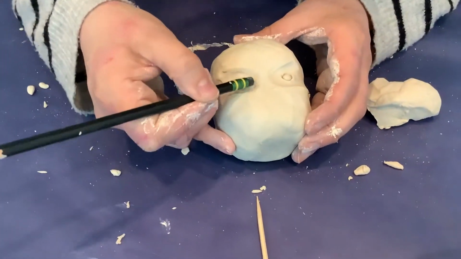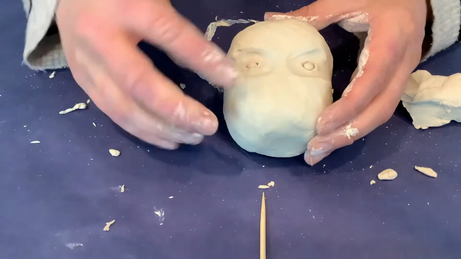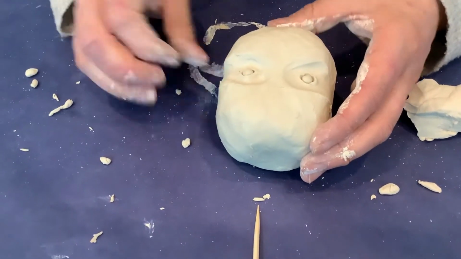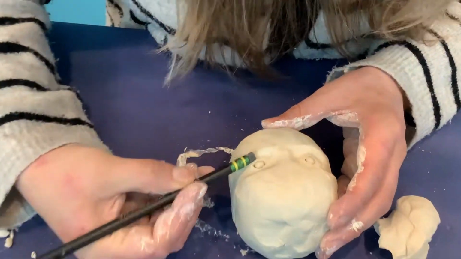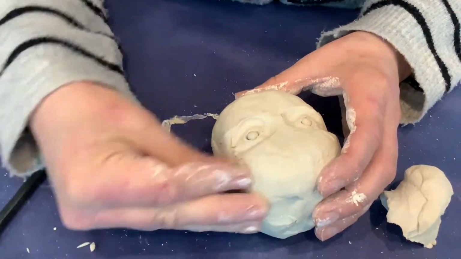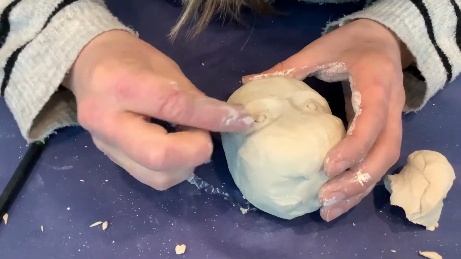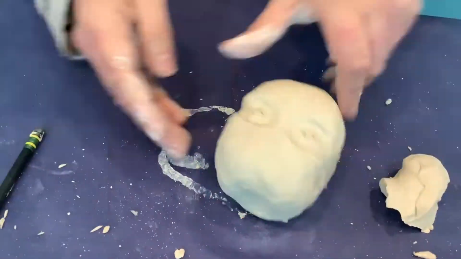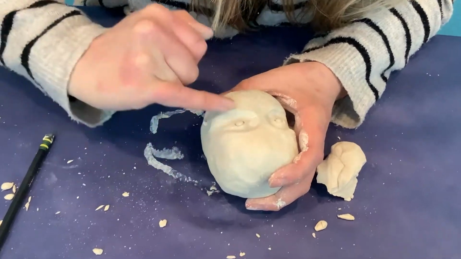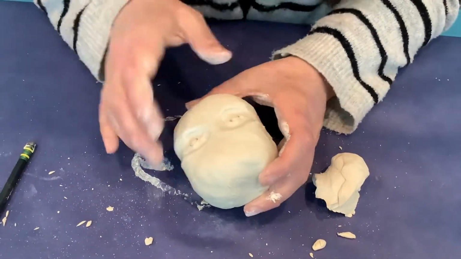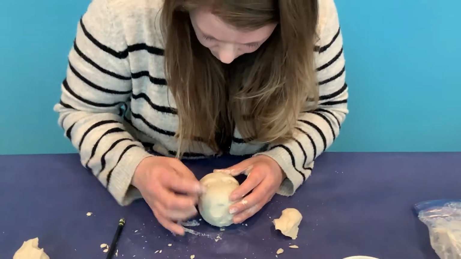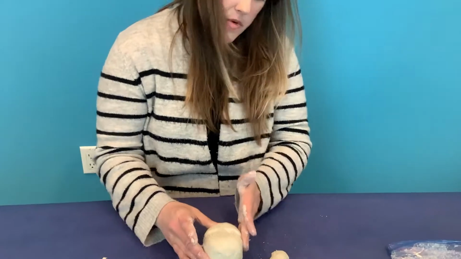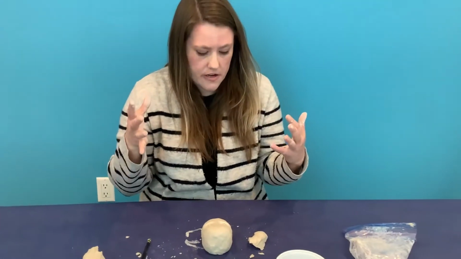It might ruin your eraser, so if you're using a brand new pencil, just keep that in mind. And again, I'm not gonna worry too much about the little pieces because I can always go back later with my sponge and smooth those out. Got my eyeballs in. I'm gonna leave them like that for now. We're gonna start adding in some of the other things.